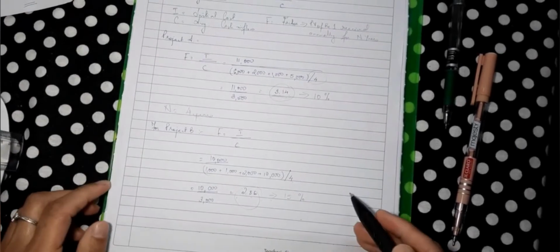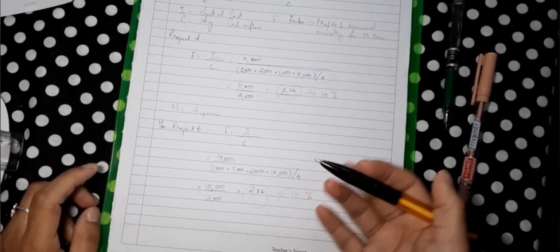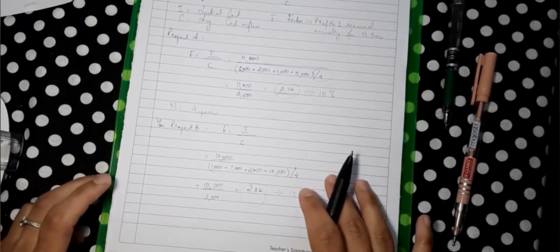whichever it is that you want. You can just assume a number. You can start with 10%, you can start with 12%, and then adjust along the way. Okay, so it's not necessary.